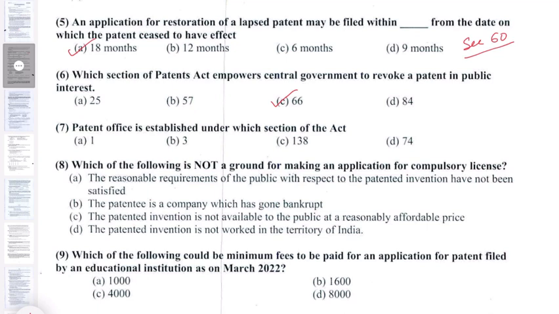Question number 7. Patent office is established under which section of the act? So it is given under section 74, that is patent office and its branches. So the correct option here is D. Question number 8. Which of the following is not a ground for making an application for compulsory license? A. The reasonable requirement of the public with respect to the patented invention has not been satisfied.